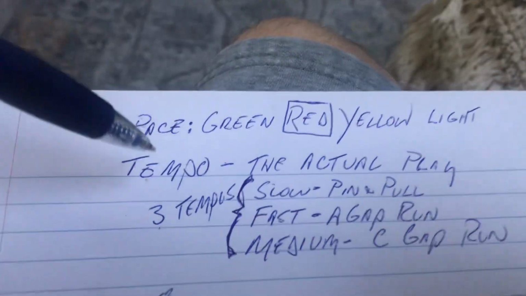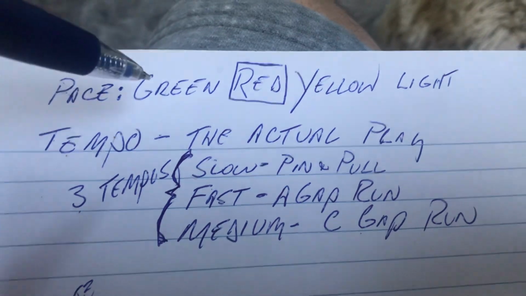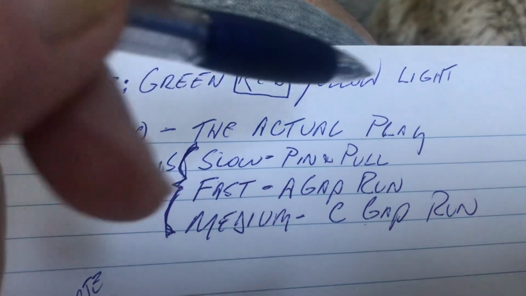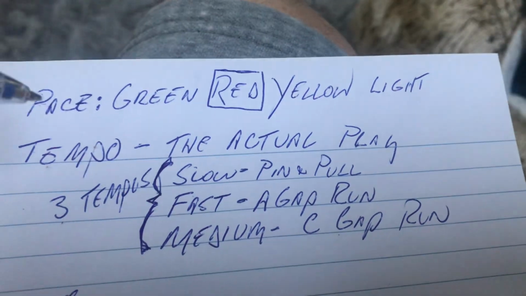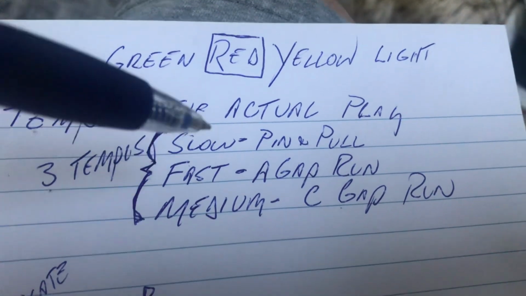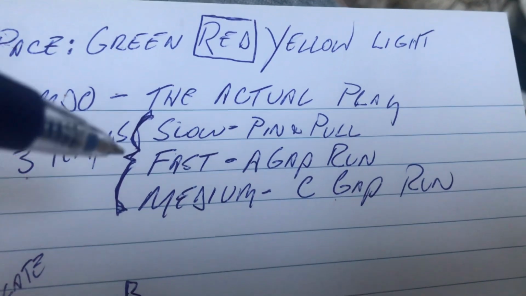Okay, we talk quite a bit. Anybody that follows me knows the pace concept, the green, red, and yellow light, and that's talking about the lineman and when to pierce and go after a linebacker. But I want to talk a little bit about the tempo of the play, the actual 11 on 11. And to me, there's three types of plays.